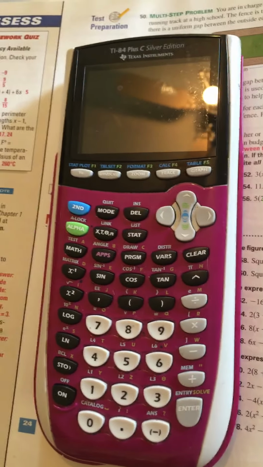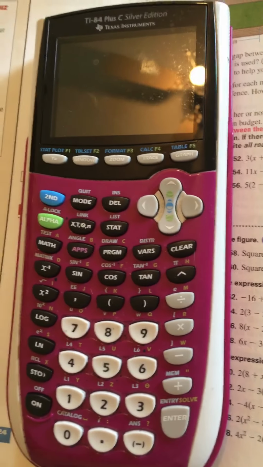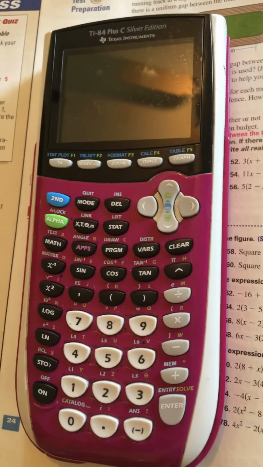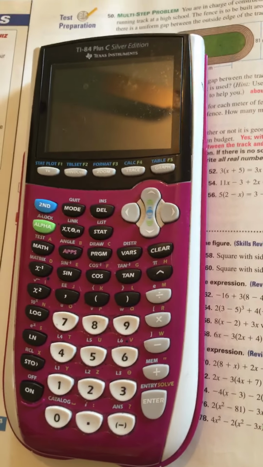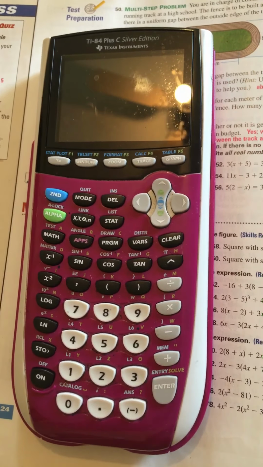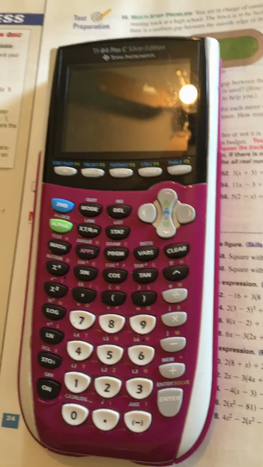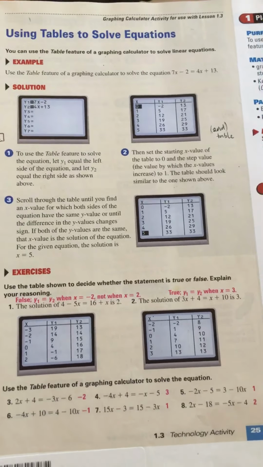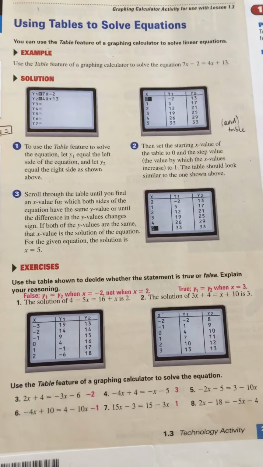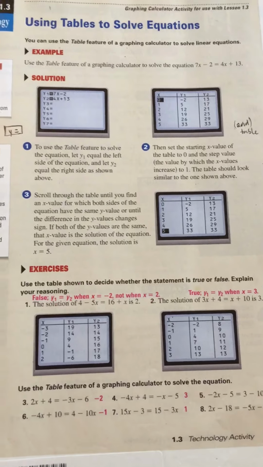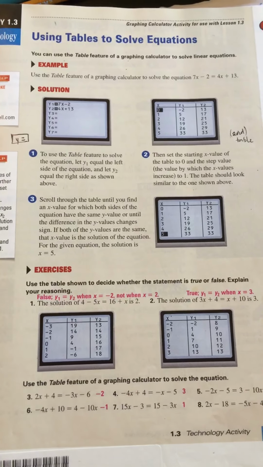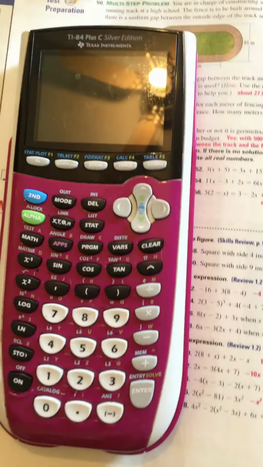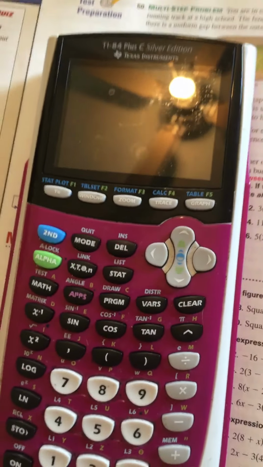And this video is a calculator lab for Algebra 2. But anybody who has a TI-84 who wants to learn how to do this is more than welcome to join us. What we're doing is in our book, page 25, and it is using a table to solve equations. So I'm going to show you that, but I'm also going to show you how to use a graph to solve equations because I don't like using a table to solve equations. And like most things with these calculators, there's more than one way to do it.